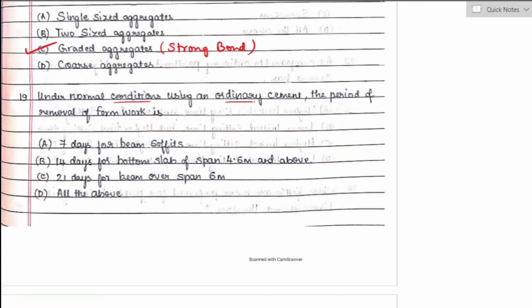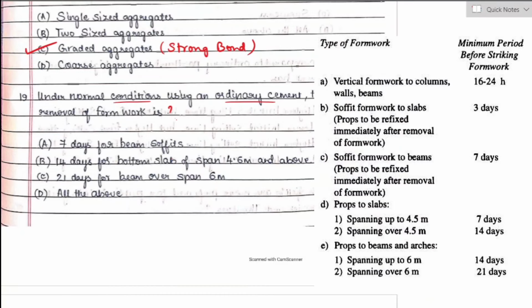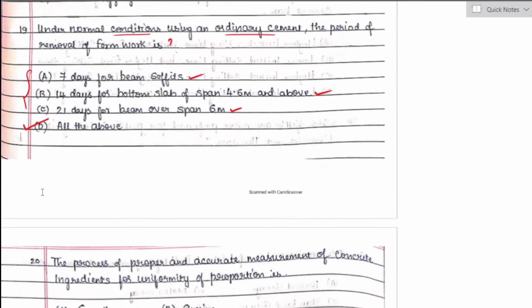Question number 19. Under normal conditions using ordinary cement, the period of removal of formwork is. In the following table, you can observe the minimum requirement of period for the removal of formwork. So in case of soffit, it is 7 days, and in case of a slab spanning 4.6 meter and above, it is 14 days, and for a beam spanning more than 6 meter, it is 21 days. So all these options are right. So the correct answer is option D.